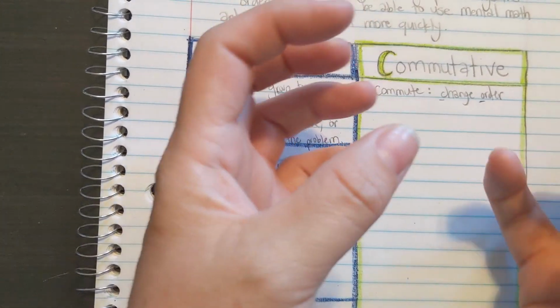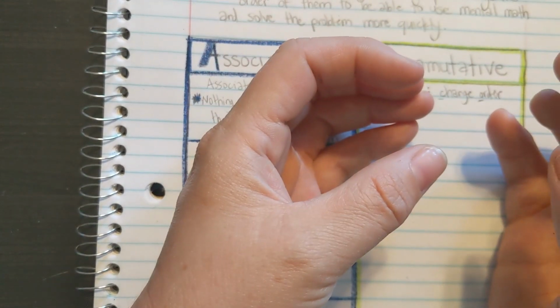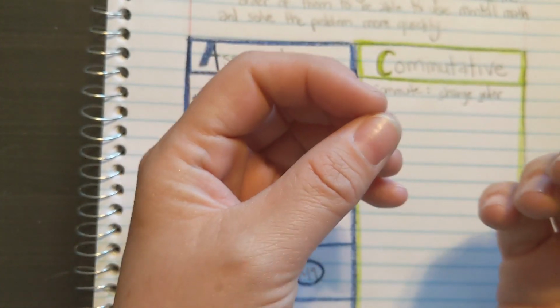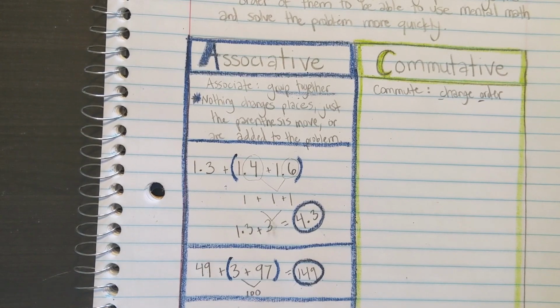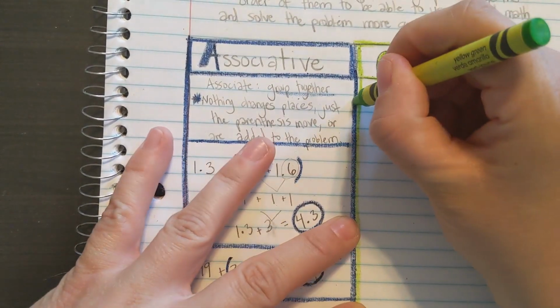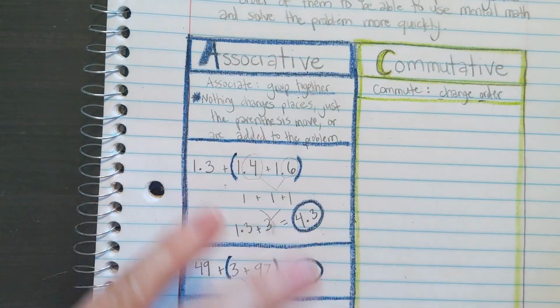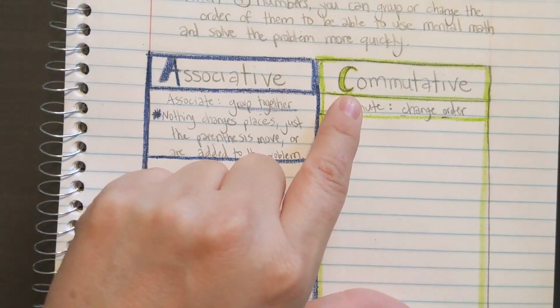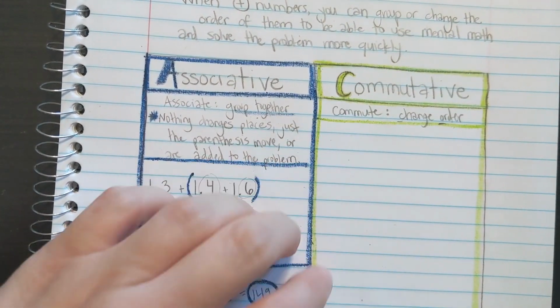Reasons why you might want to change, wow, I'm really having a hard time talking. The reason why you might want to change the order of something is to make your mental math a lot easier or quicker. So change order, that's what commutative means. We can use this whenever we use addition. Okay, if all the operations are just addition, we can use the commutative property. Here is an example.